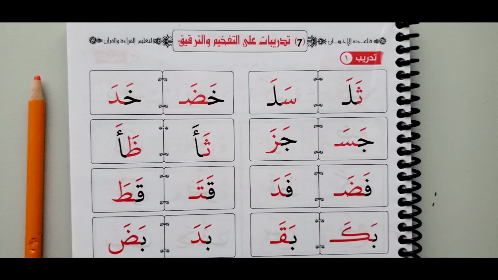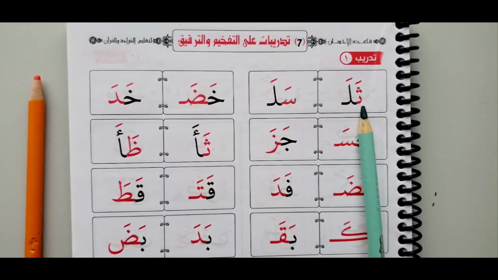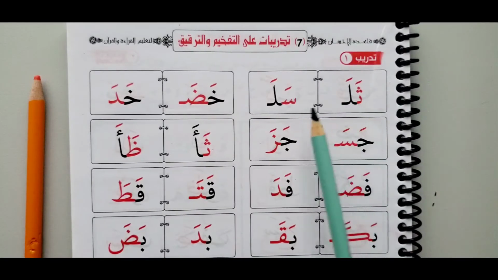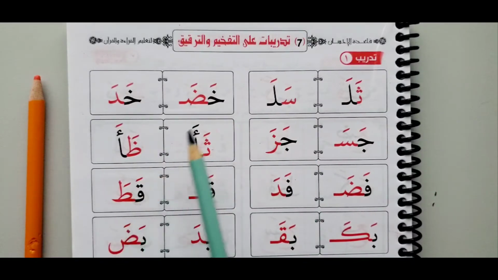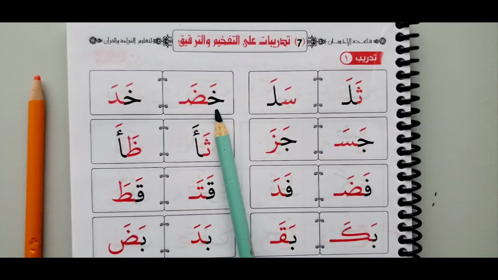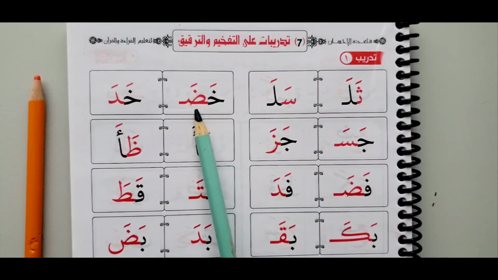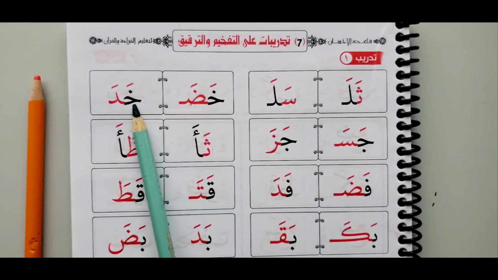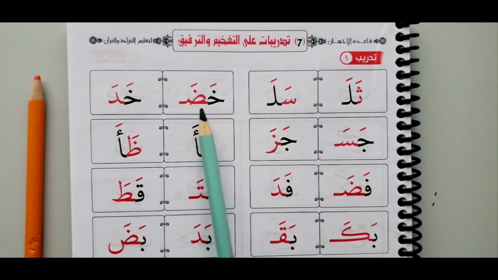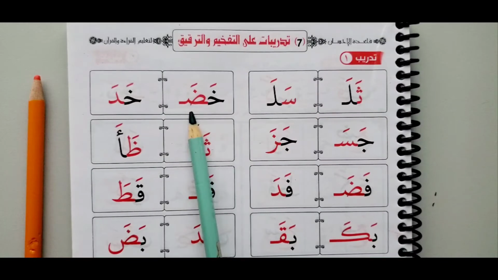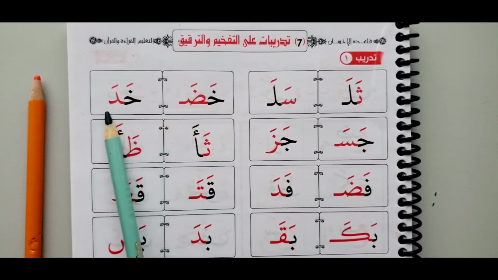Okay, now for example, look at the first one. We have thala. Okay, thala, sala. So you can see these are light letters. Okay, they're not heavy on your mouth, or on your pronunciation. Thala, sala. But look here, we have kha, which is a heavy letter, and dal, which is light. Okay, so we have khada, khada, kha, and da, khada.